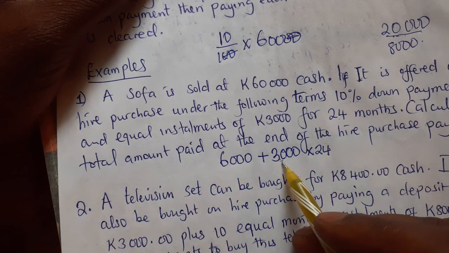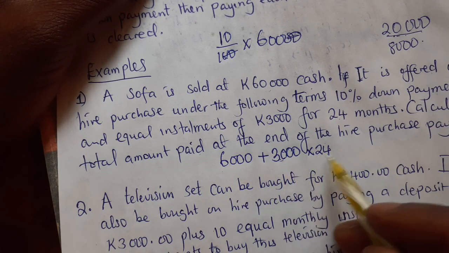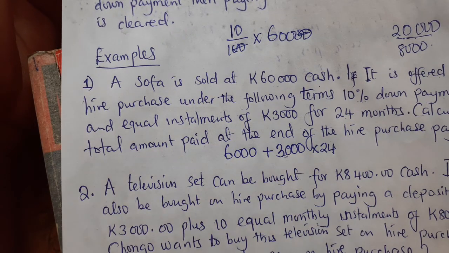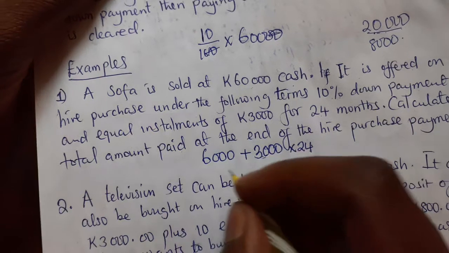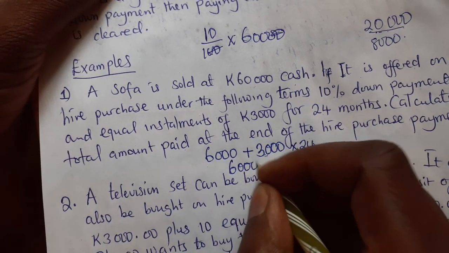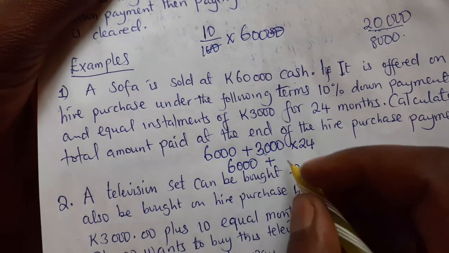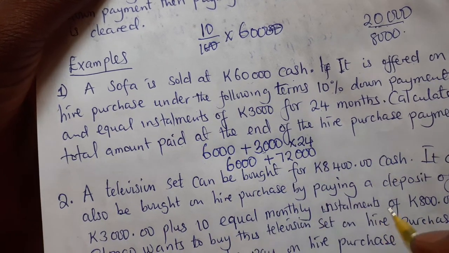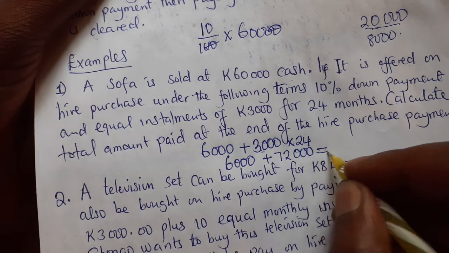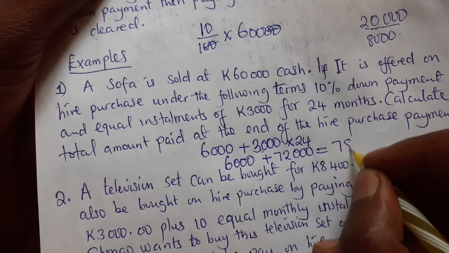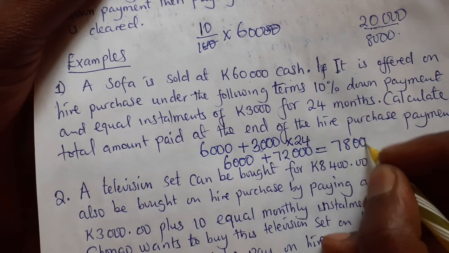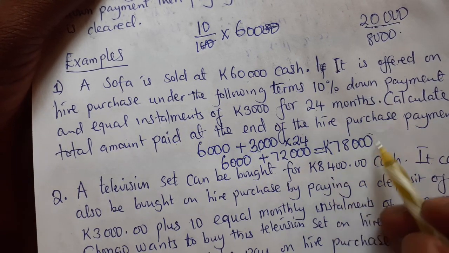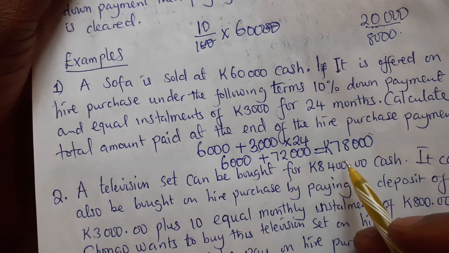You need to pay this amount for 24 months. So can you multiply 3,000 by 24? This is 6,000 plus, when you multiply this, they'll give you 72,000. When you add together, what are you going to get? This gives you 78,000. So this is the hire purchase price of this sofa.